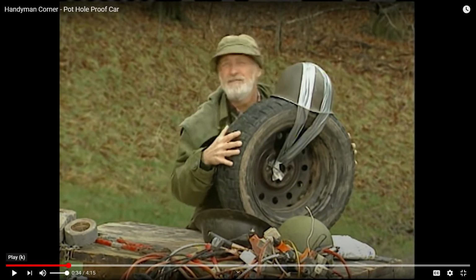Now, if you've ever been driving and hit a pothole, you know how jarring it can be. Mr. Red Green here is just trying to figure out, well, how can I make it so when I hit a pothole, it doesn't make me decelerate, it doesn't make me slow down, and it doesn't disrupt my driving? And, well, his first invention wasn't quite the best.